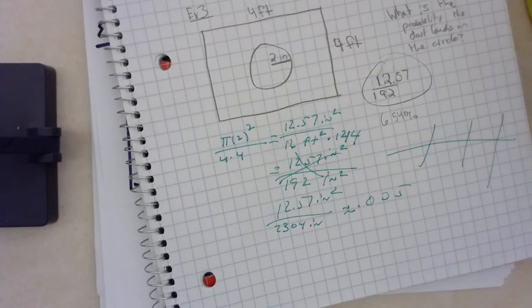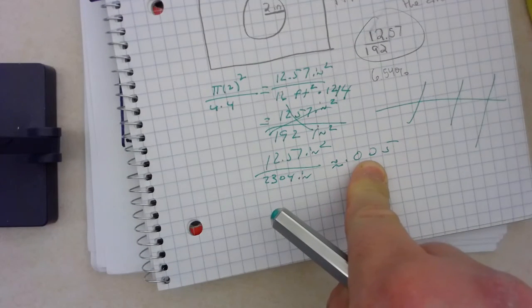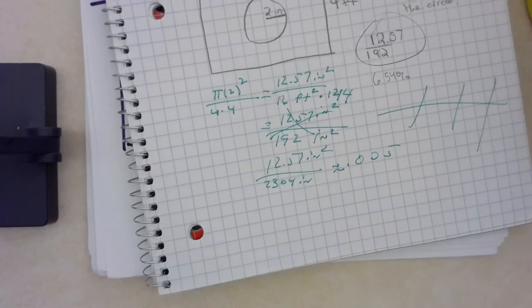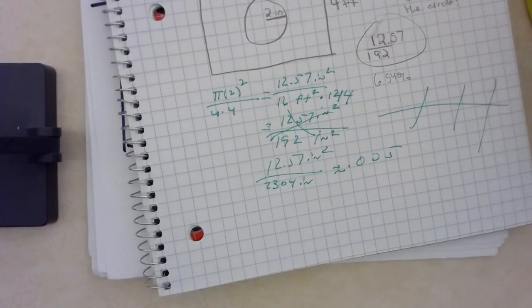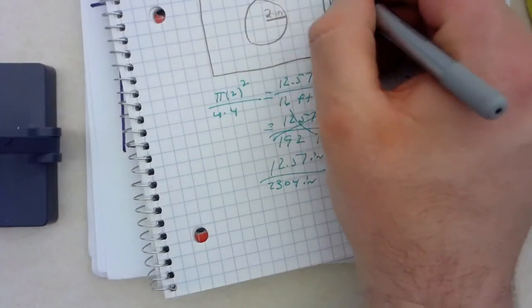But it isn't the same. You didn't get half of 0.005? Are you saying that you know how to find the circle? No. So let me show the other way to do this that I was trying to force you away from. 4 feet is how many inches? 48. 4 feet's how many inches? 48.